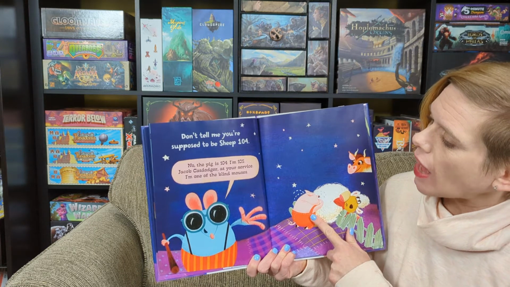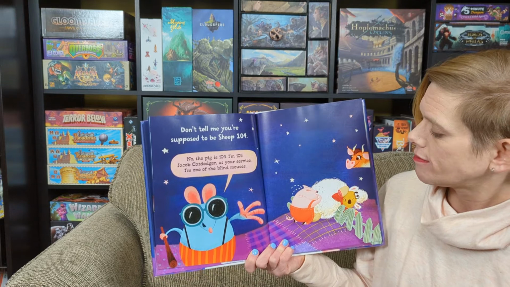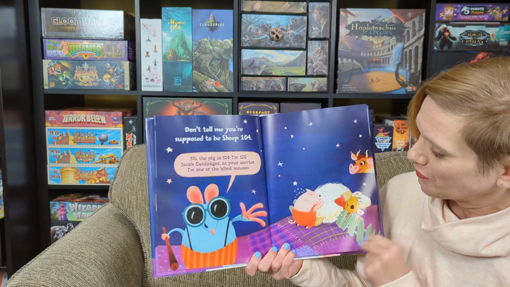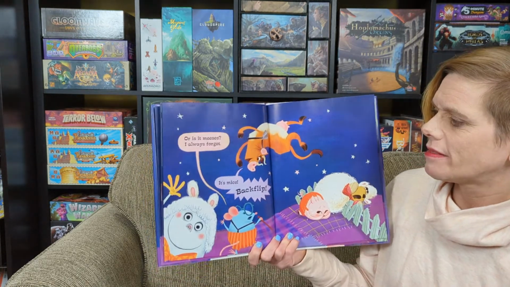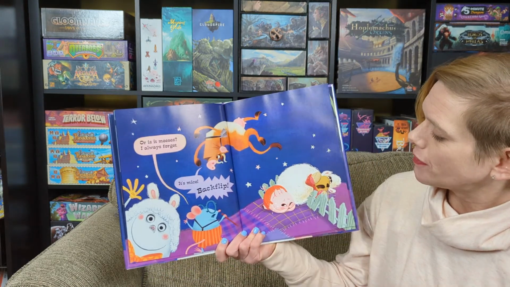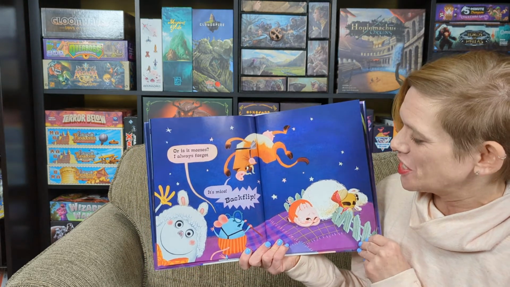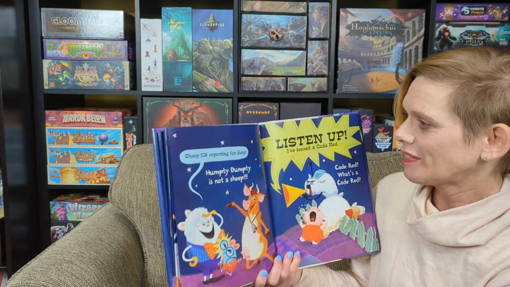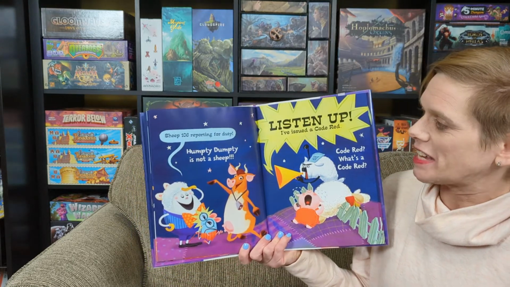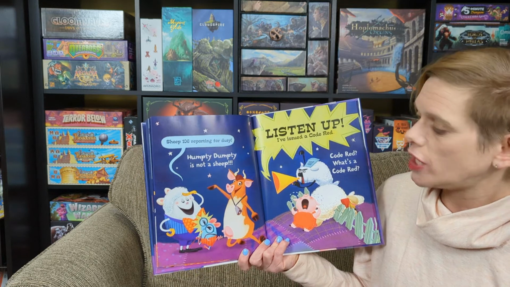I'm 105. Jacob Cat Dodger at your service. I'm one of the blind mouses. Or is it mises? I always forget. It's mice. Backflip! That cow is really good at jumping, isn't she? Sheep 106, reporting for duty. Humpty Dumpty is not a sheep.